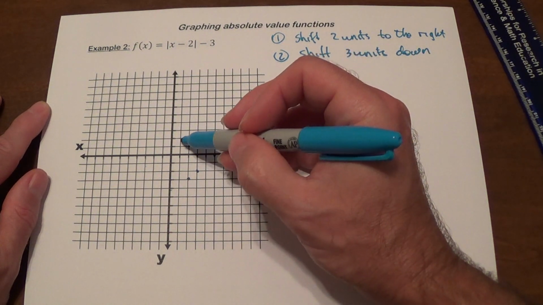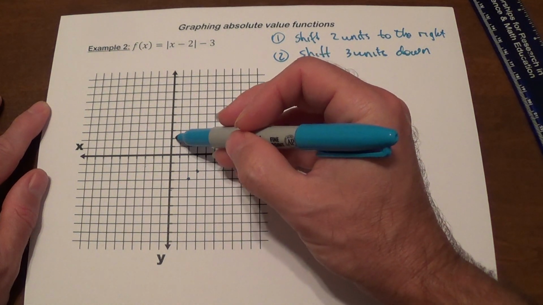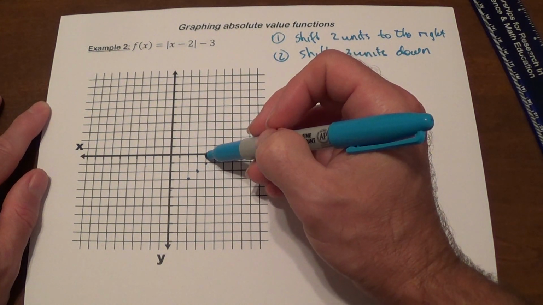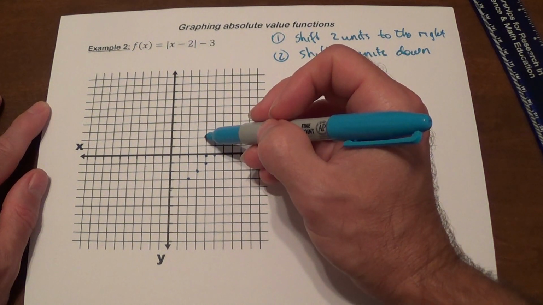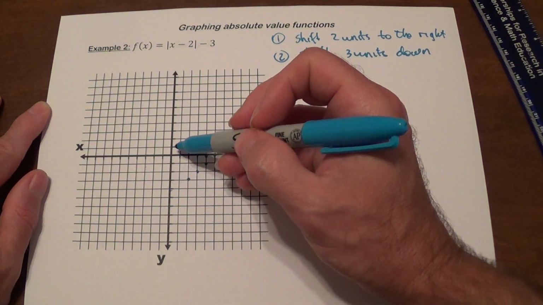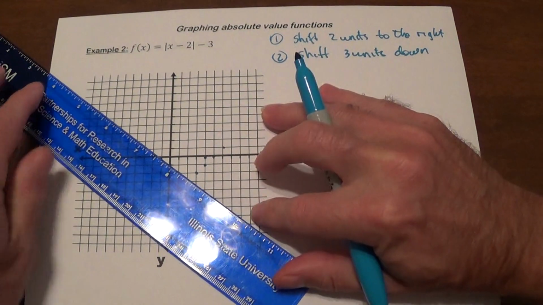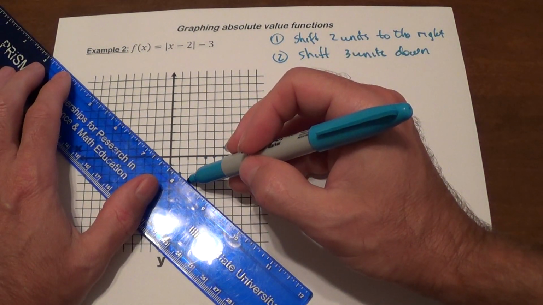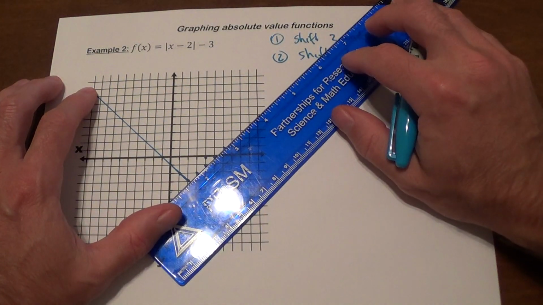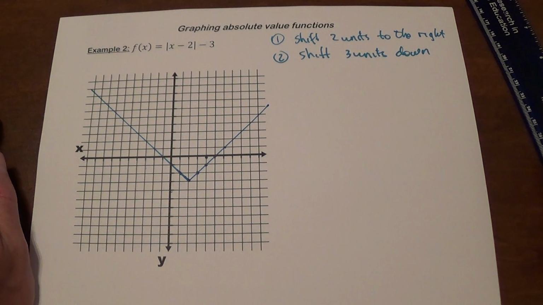What am I missing? Missing one more point. 1, 1, 2 units to the right, 3 down. 2, 2, 2 units to the right, 3 down. So these are the points. And then on the other side, it's going to go like that, but we are going to focus on the location of the vertex primarily, because from the vertex we're going to know what to do, because it's just going to be going up from there or down with both rays that make it up. And then the graph's going to look like this.